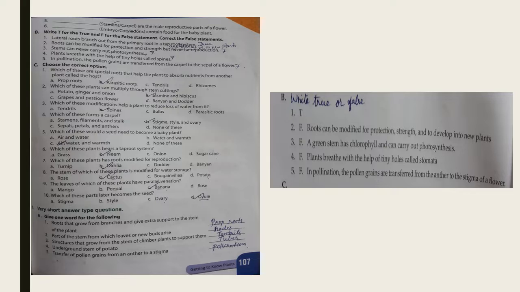Then third question: how do stems of grapes help the plant to climb? Stems of climbers such as grapes are modified to form special structures called tendrils.